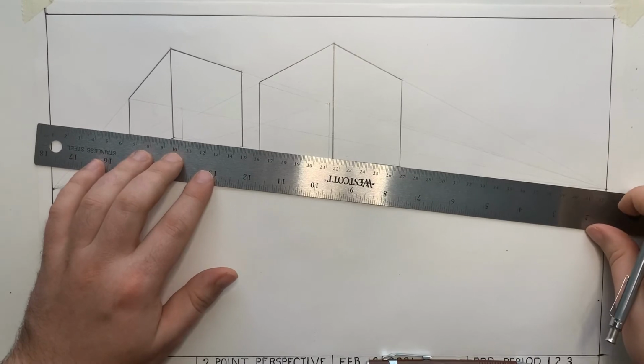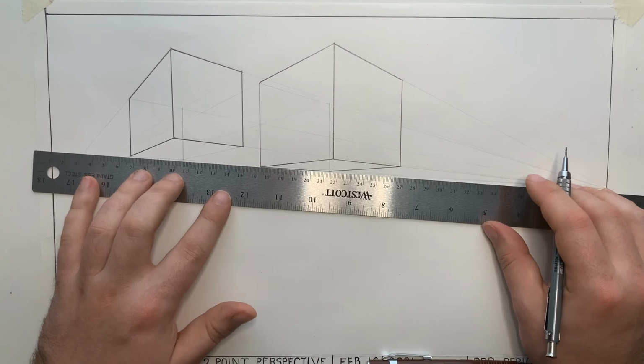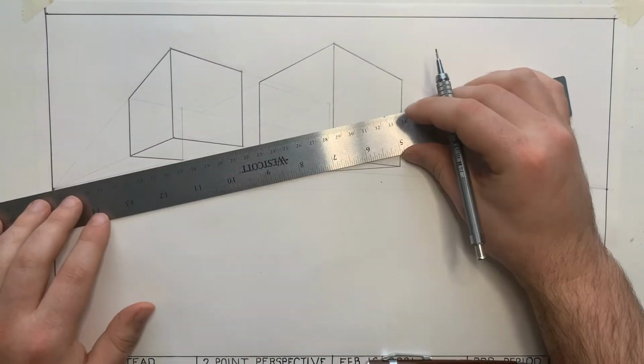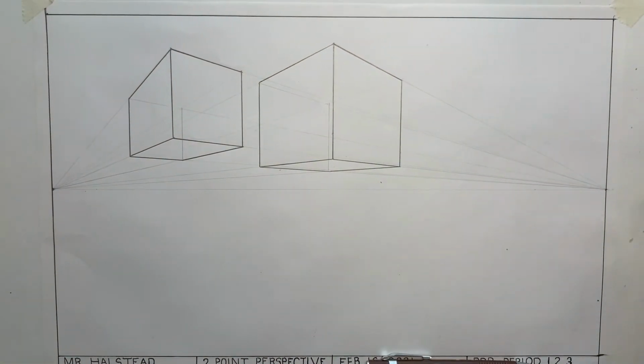It's a little bit easy to be sloppy with a fatter, thicker line. So there we have our second cuboid shape above the horizon. And yeah, I'm going to go ahead and make 8 more to complete my drawing.